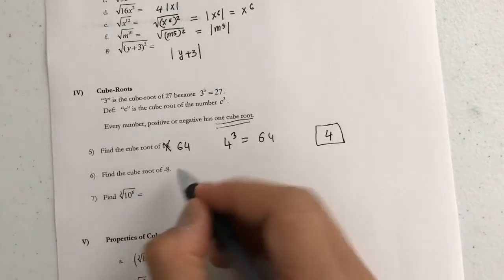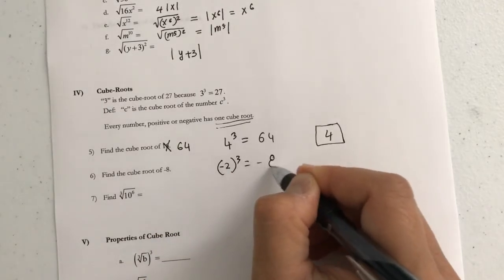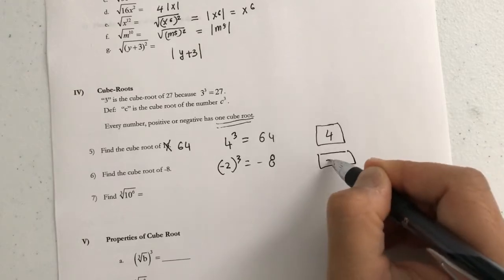Find the cube root of negative 8. We know that negative 2 raised to the third gives you negative 8. Therefore, the cube root of negative 8 is negative 2.